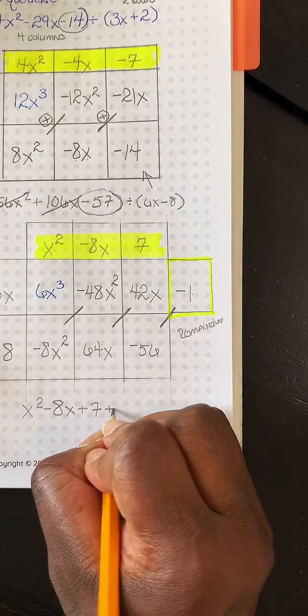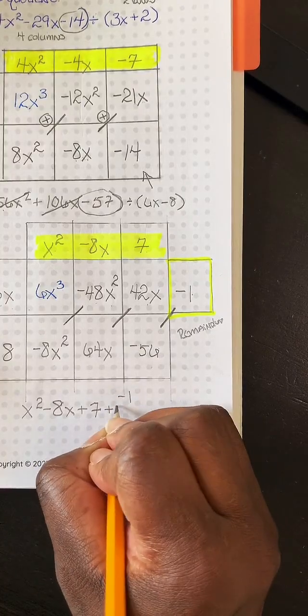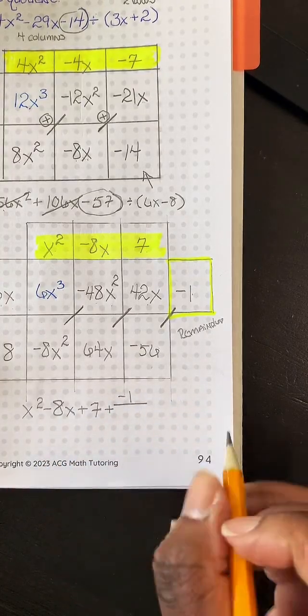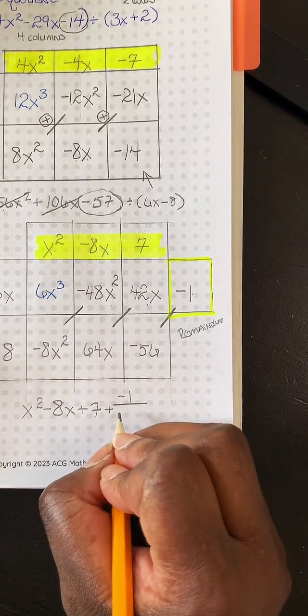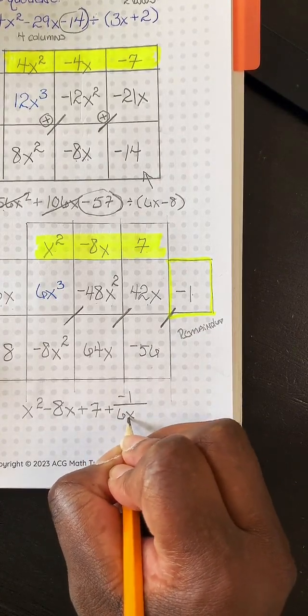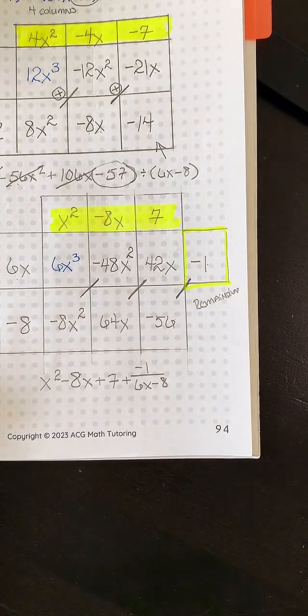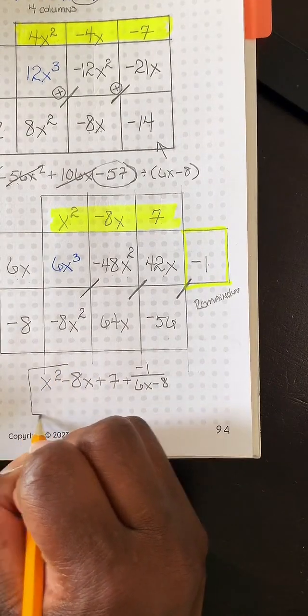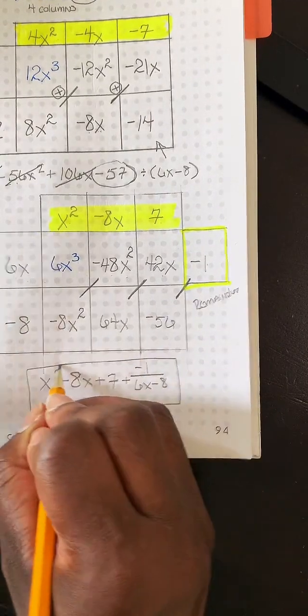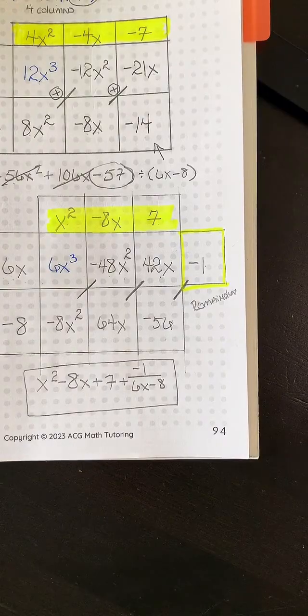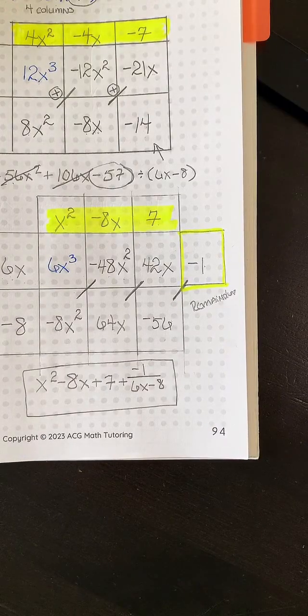But I'm going to add on the remainder, which is negative 1. So negative 1 over the divisor, which is 6x minus 8. So this is your official answer with the remainder.